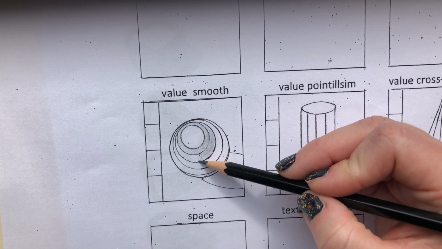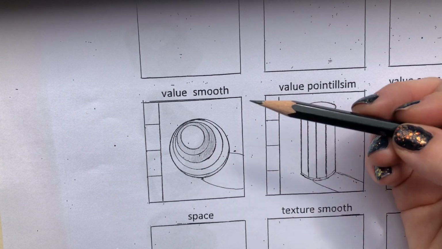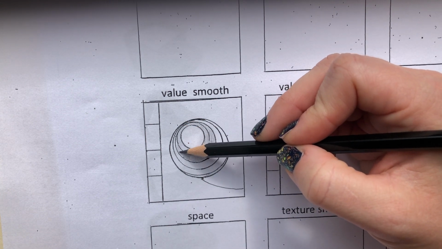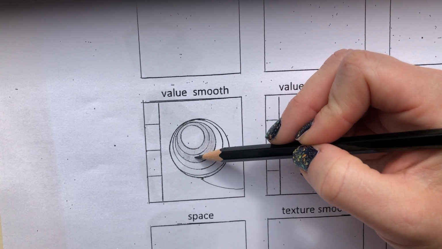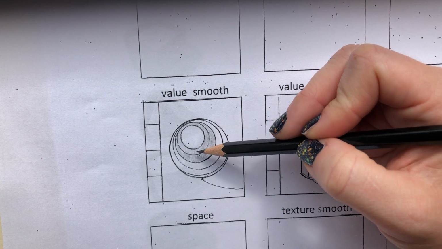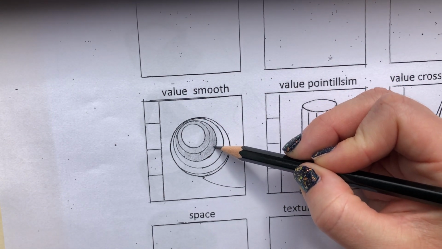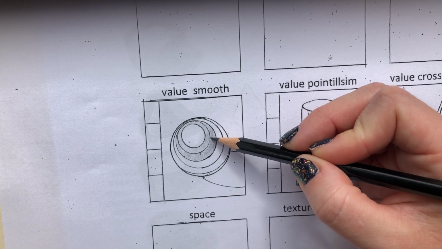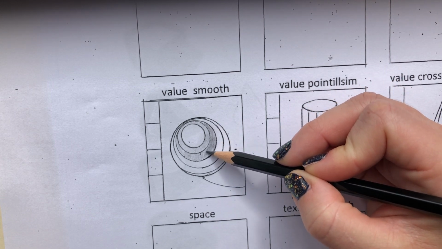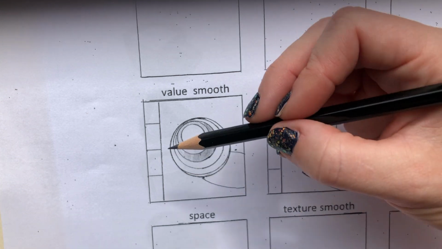At this moment I am matching what I have put right here. All right, so these two kind of match. This one may be a little bit darker. After I put a base down, I'm going to press down just a little bit harder, and you can see I'm starting to get more of a range of value.